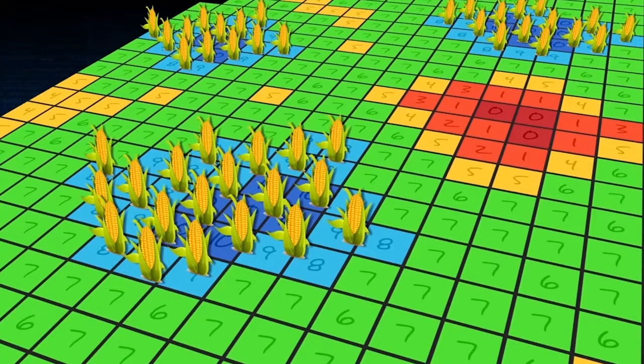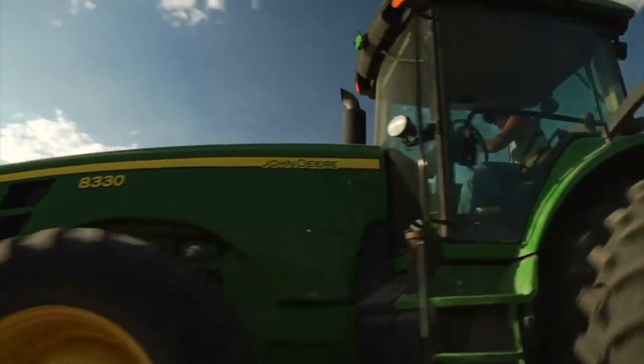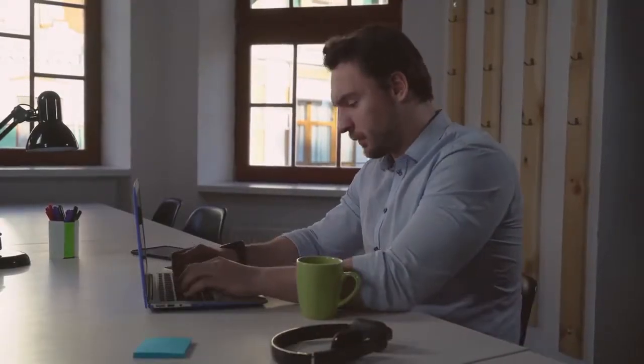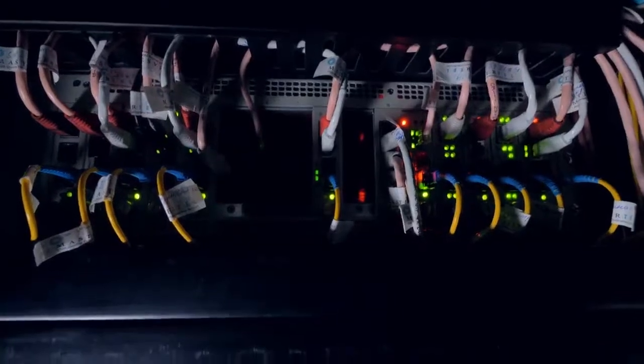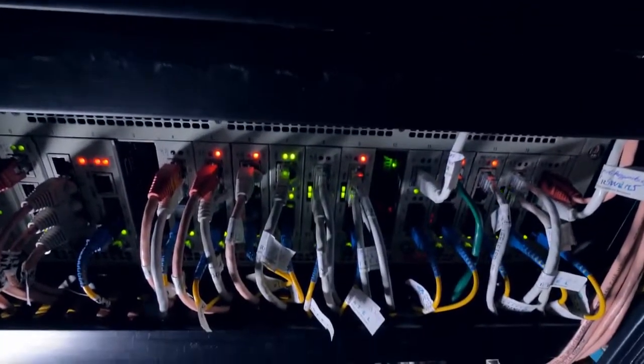And so our tools take the data from the combine. The farmer simply removes the SD card that the combine puts all the data on, puts it into their computer. They run our web software, which projects our computer power into their offices. So they don't need a big computer or an IT infrastructure.